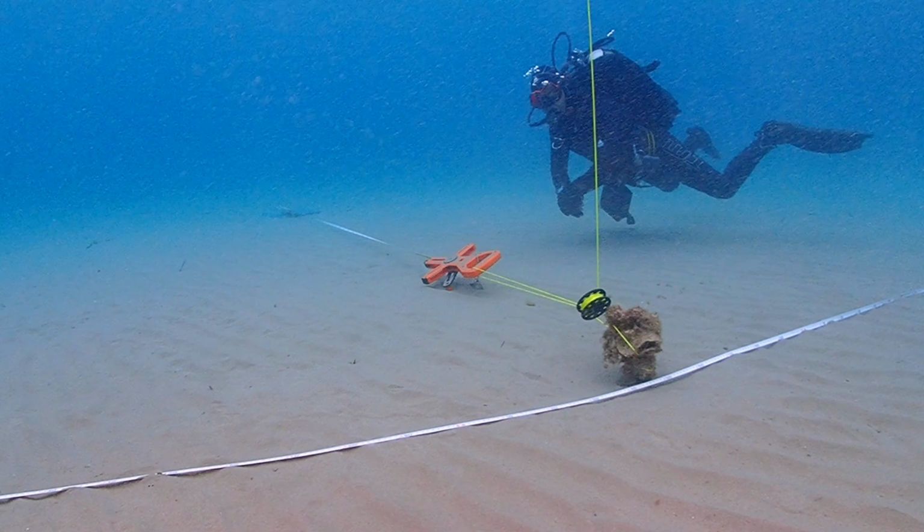The following items are necessary to carry out seafloor litter surveys: scuba gear and equipment, mesh sack, underwater digital camera, GPS, recording sheets and pencils, measuring tape and/or rope.